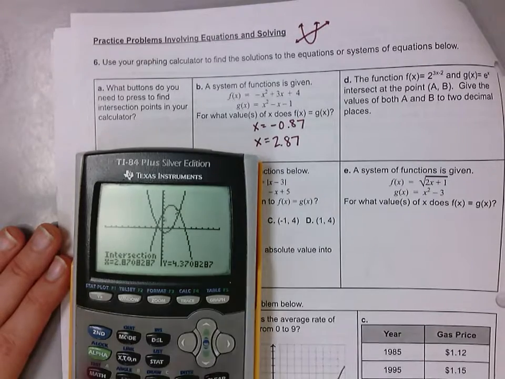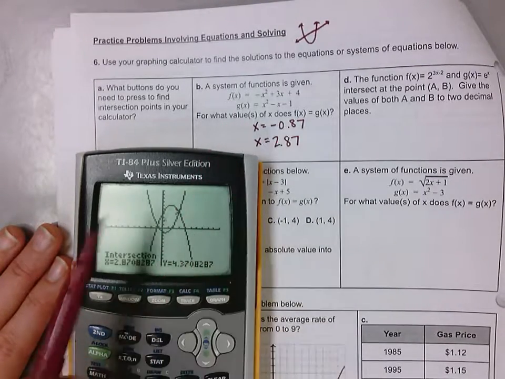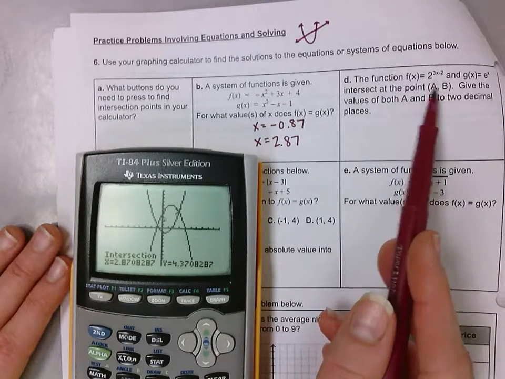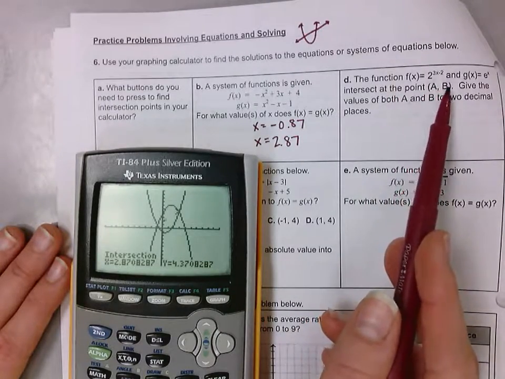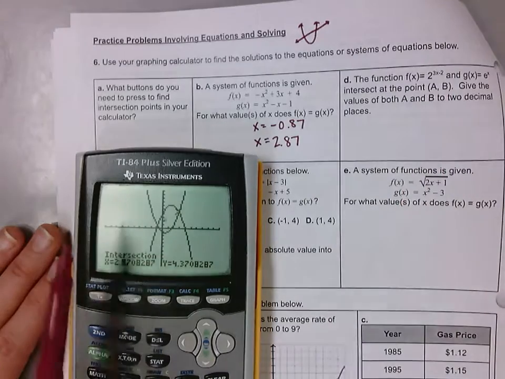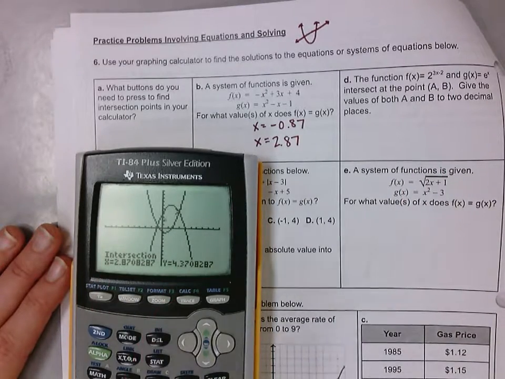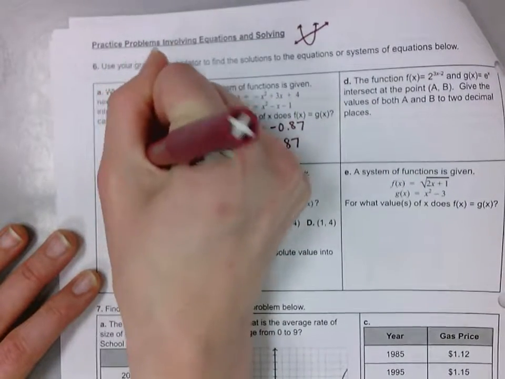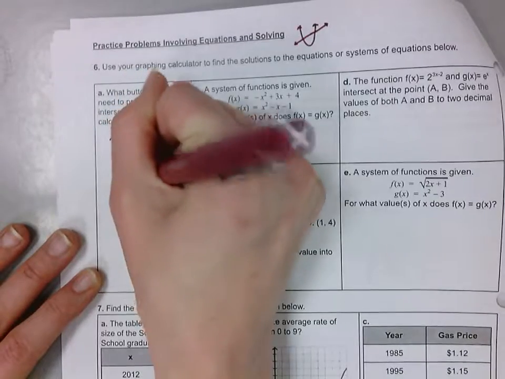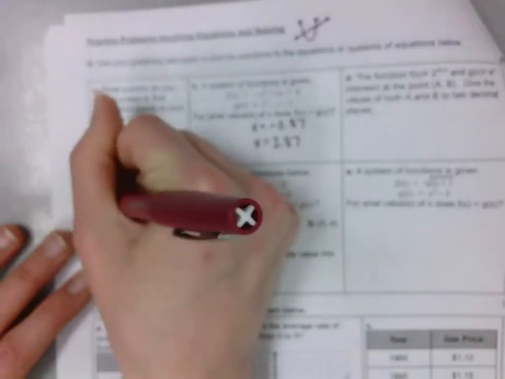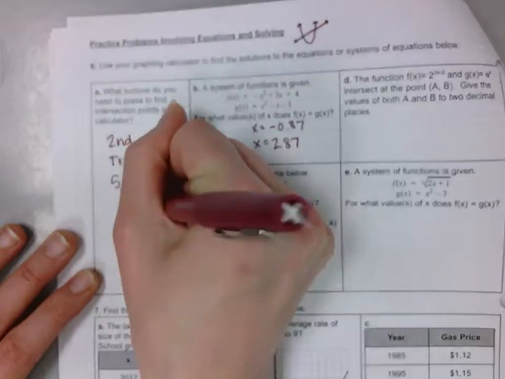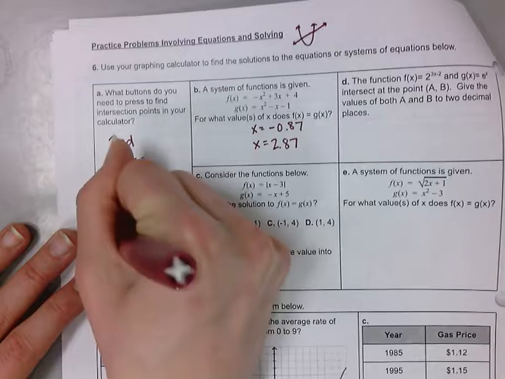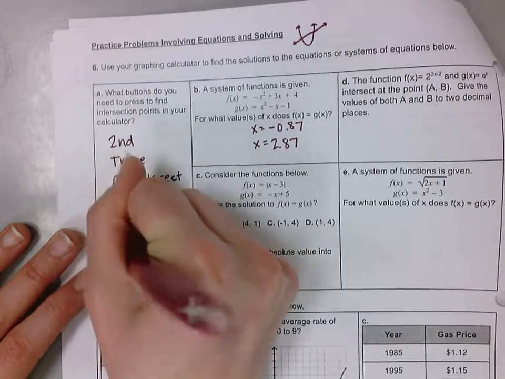Keep in mind, this one asks for the x values of x, so I'm only giving this, not the y. Over here, it's asking for a point A, comma B, or I could think of that as x, comma y. So it is wanting both the x and the y value, so make sure you're reading carefully. So remember, this is second, trace, select 5 for intersection. Use the right and left arrow keys to find the point, and then hit enter 3 times. All right, try the rest of these on your own.